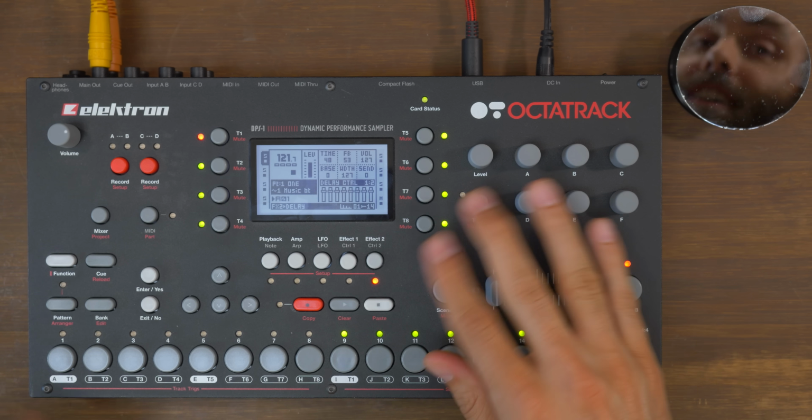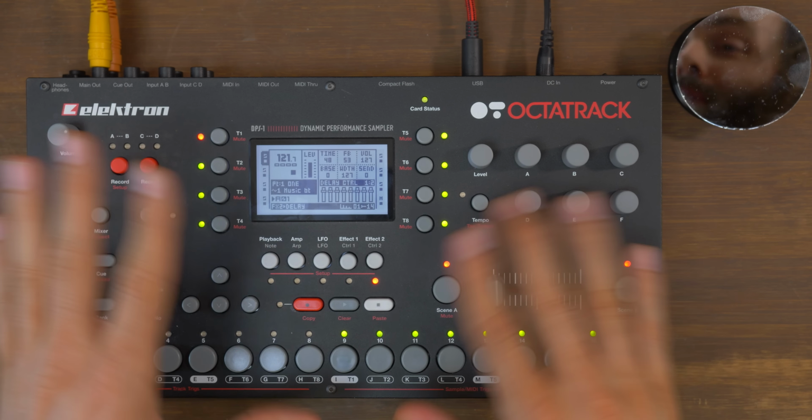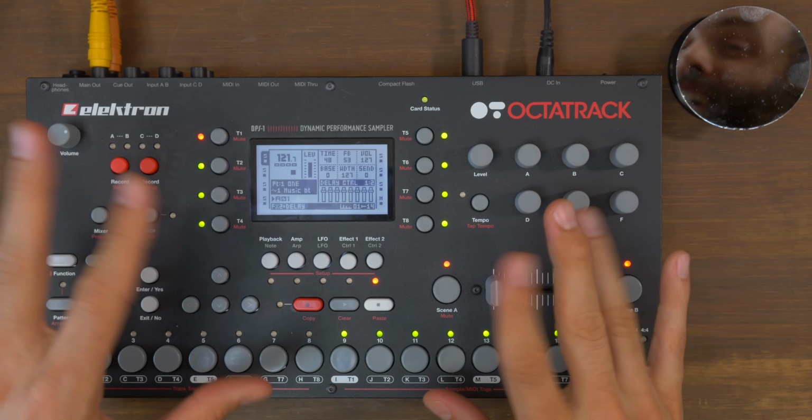Okay, the Octatrack as a backing track solution. This is what I wanted to show you today, with some additional effects in there.